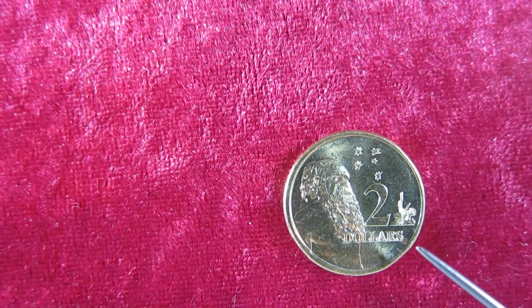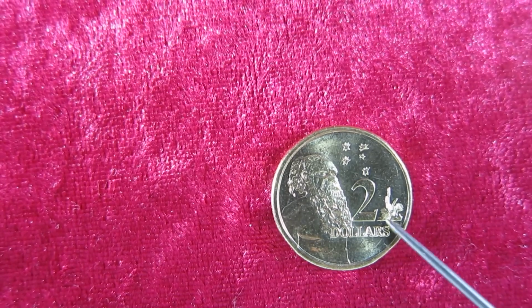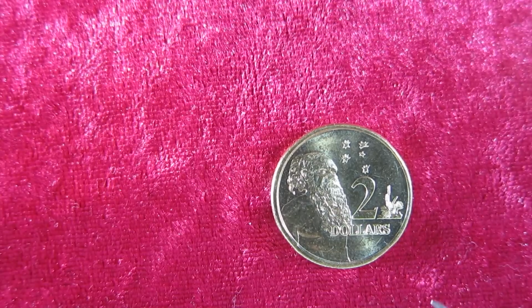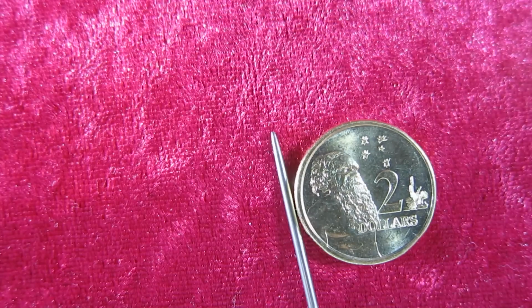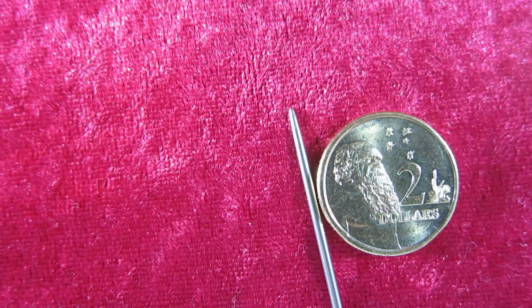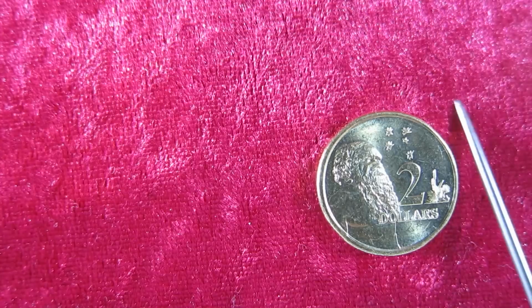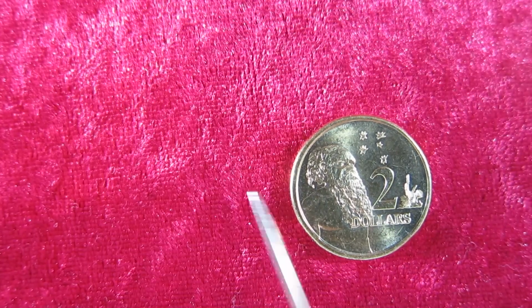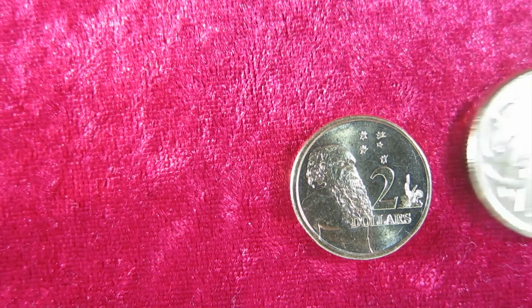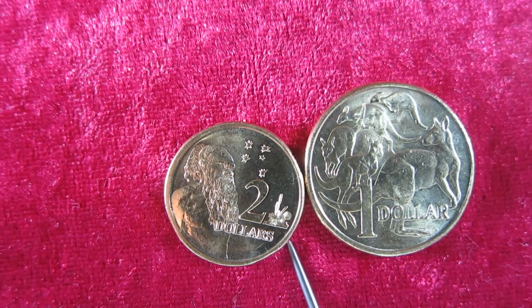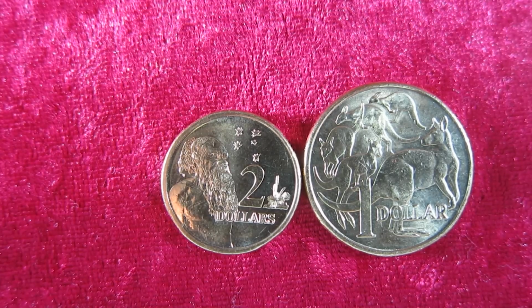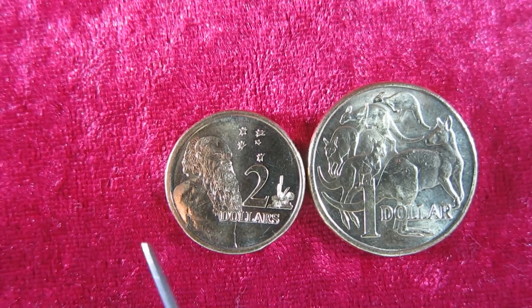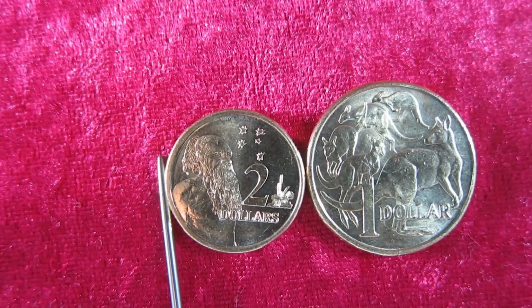Now then, the reverse side of the $2 coin has the head and shoulders of an Aboriginal, and it's often changed like the $1 and the 50-cent coin. It's often changed for commemorative occasions. I still don't know whose idea it was to make the $1 larger than the 2, but there you go. I would have thought it would have been the other way around, like it is with the 5 cents, 10 cents and 20 cents. A little bit illogical.